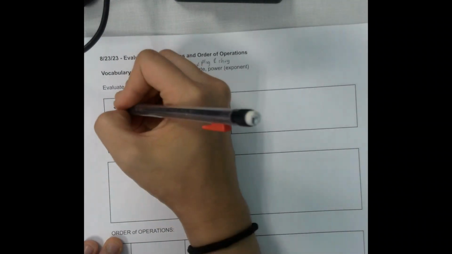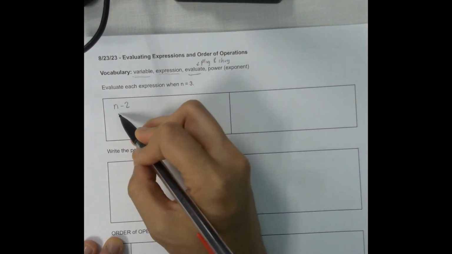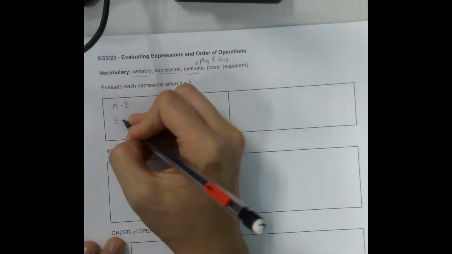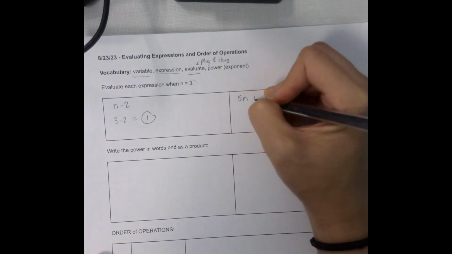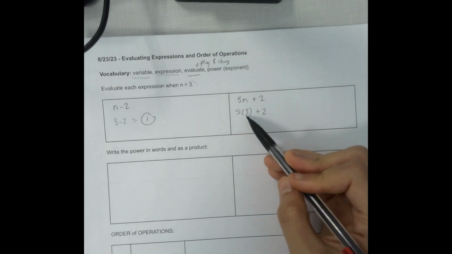Okay, so evaluate each expression when n equals 3. So let's start with n minus 2. If n equals 3, we're going to replace the variable with 3. So, evaluate is like plug and chug. We're plugging in 3 and then chug. Chug means calculate. So we have 3 minus 2 equals 1. Not so bad. Okay, and then we have 5n plus 2. So we're going to plug in 3 for n. So 5(3) plus 2. Remember, when we have two numbers next to each other, that's the same thing as saying multiply. So we have 15 plus 2 equals 17.